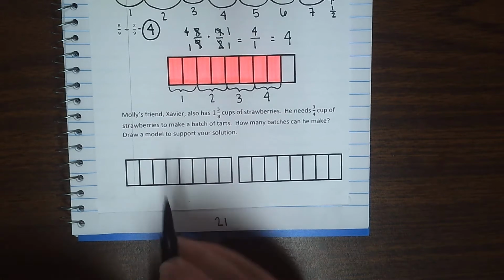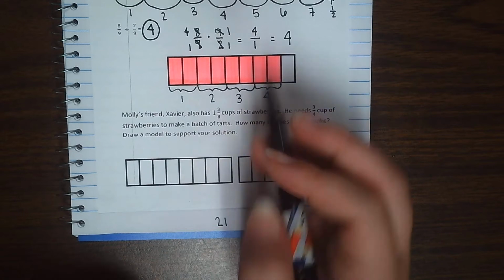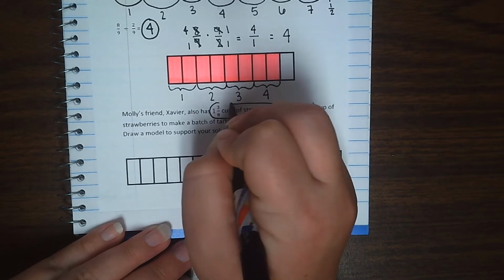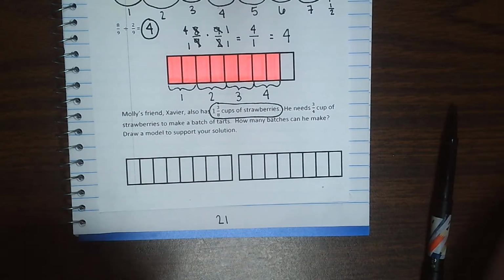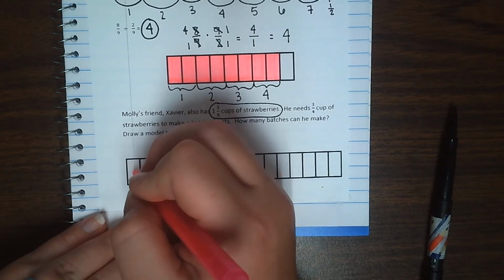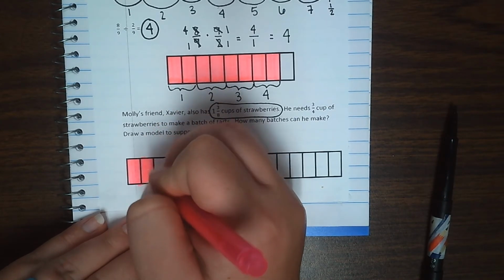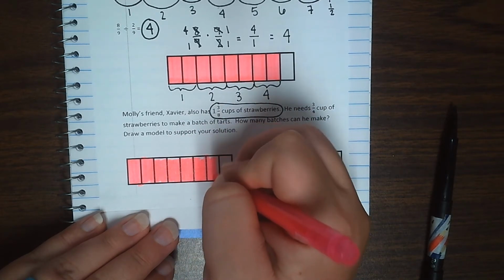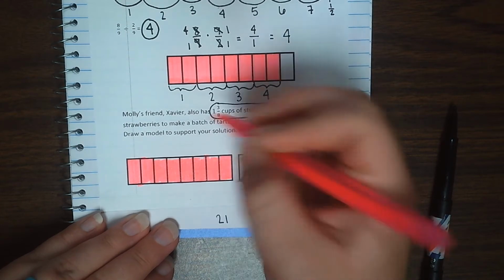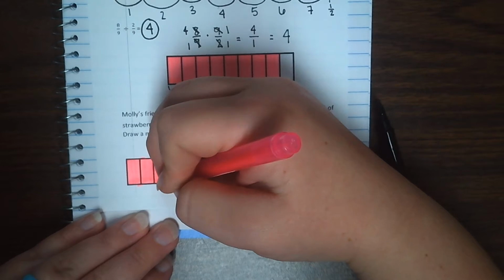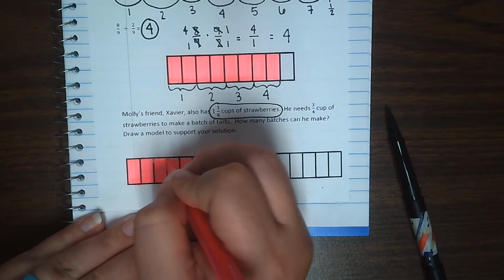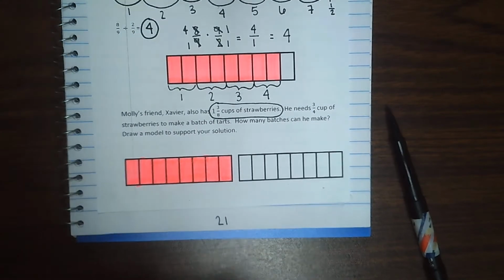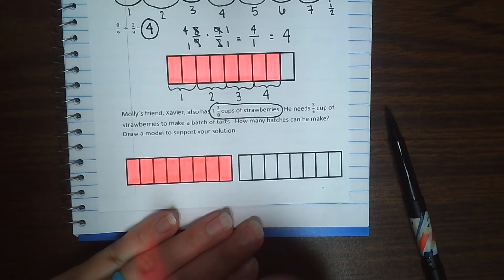Okay, so we know that Molly's friend Xavier has 1 3/8 cups of strawberries. That's what he is starting out with. So we've got 1 full cup that we're going to shade. So we've shaded 1 full cup, and then we also have 3/8 cups.